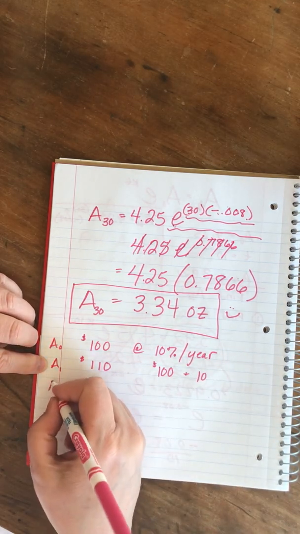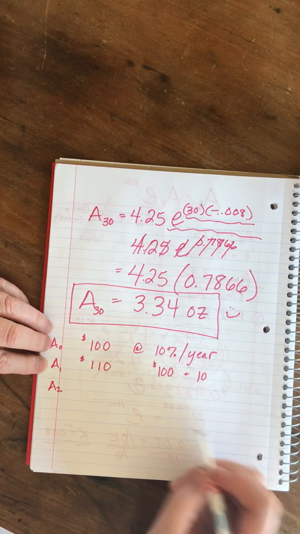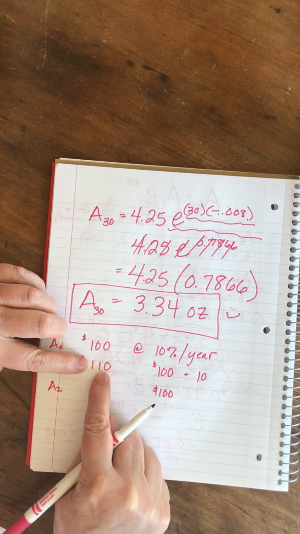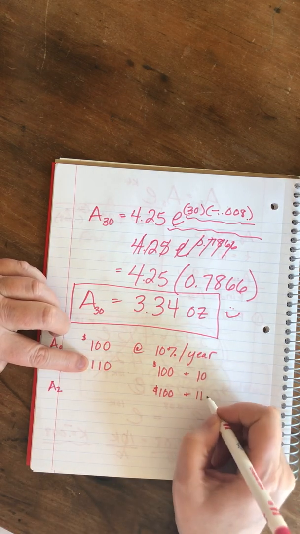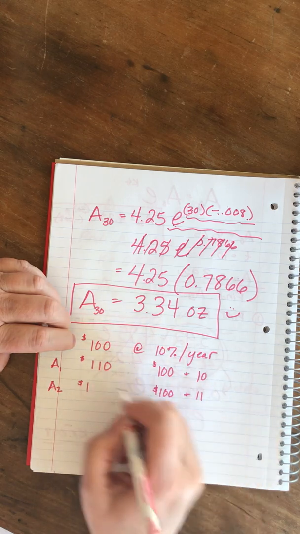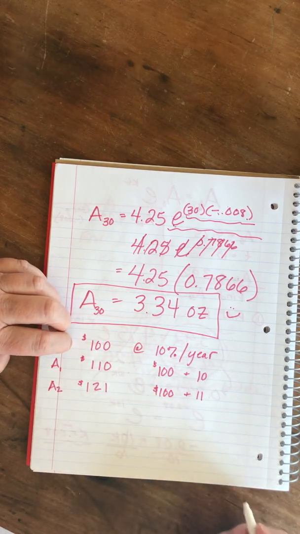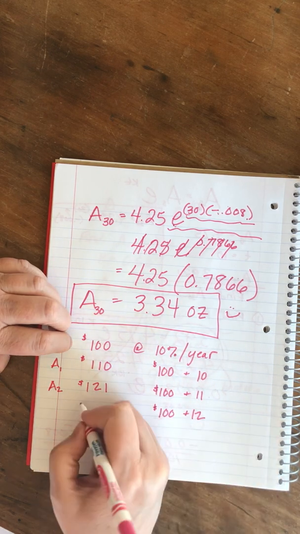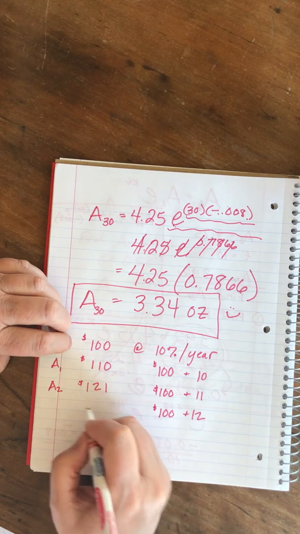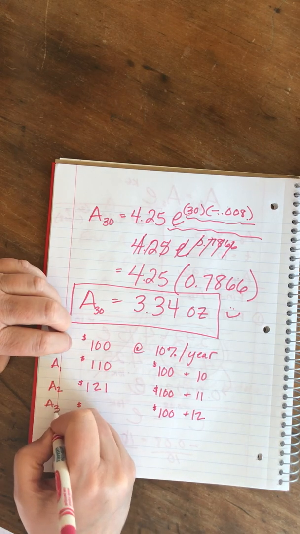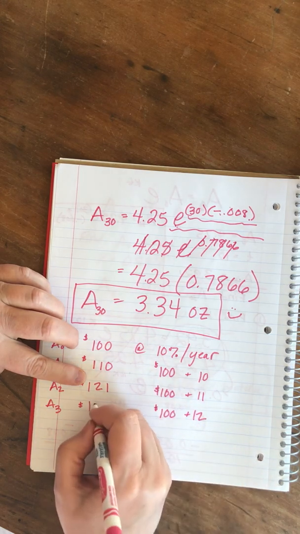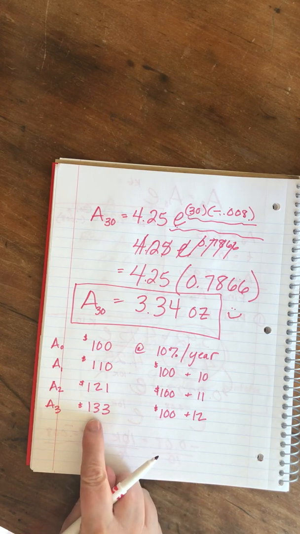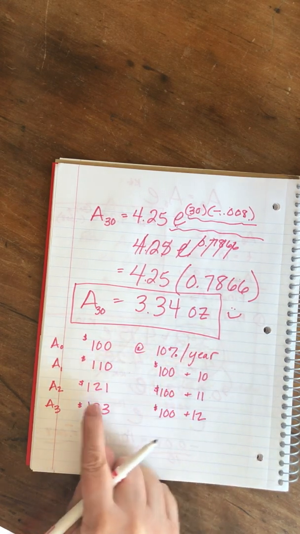Now, the next year, you're going to have your original $100, plus you're going to have 10% of this amount, assuming you didn't take any out. So now you have $121, okay? The next year, if you leave it in, you'll get $12 of interest, and so that will be $133.